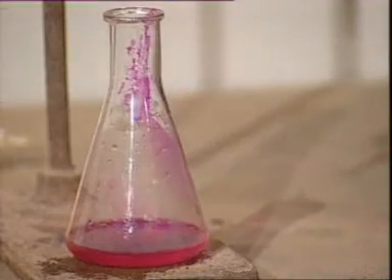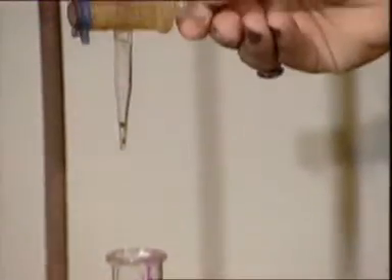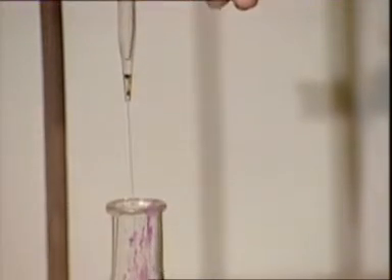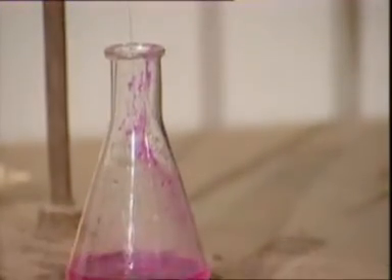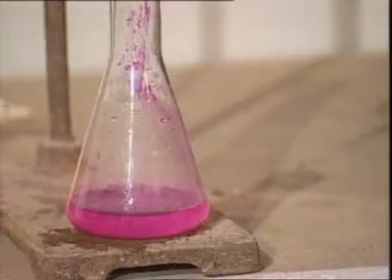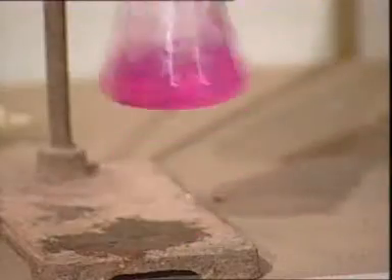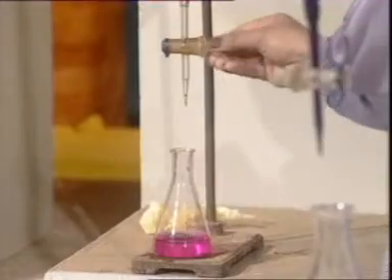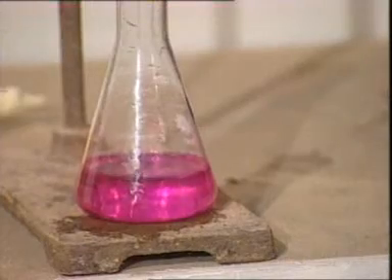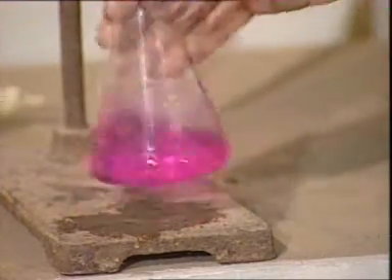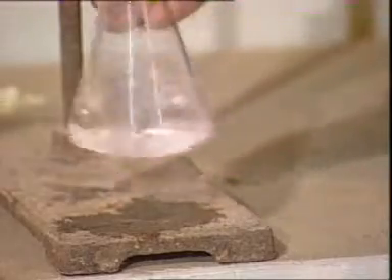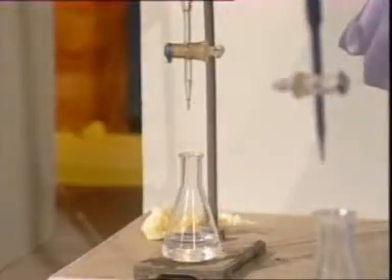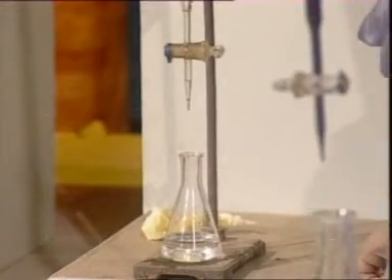Now we titrate it against hydrochloric acid. At the end point, the solution turns colorless, which indicates the end point of the titration.